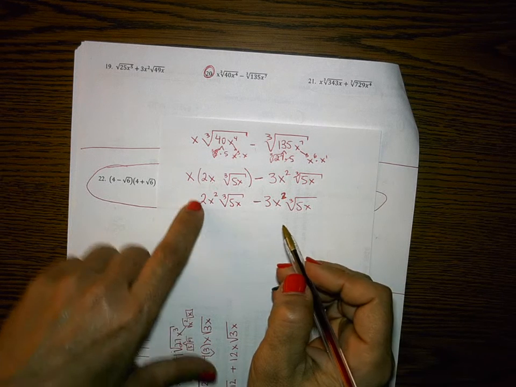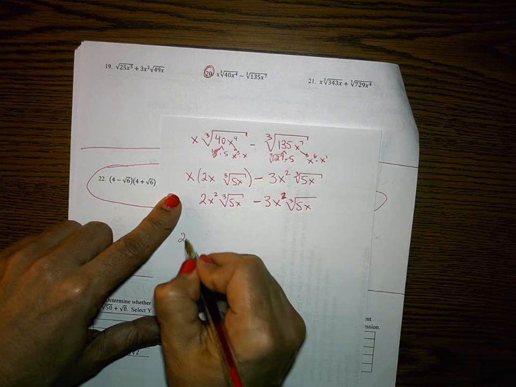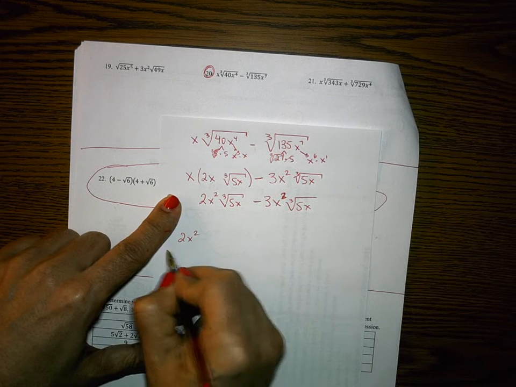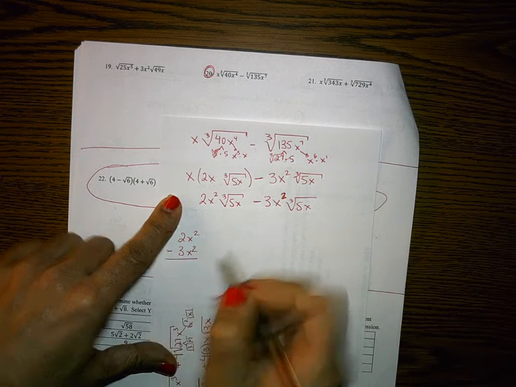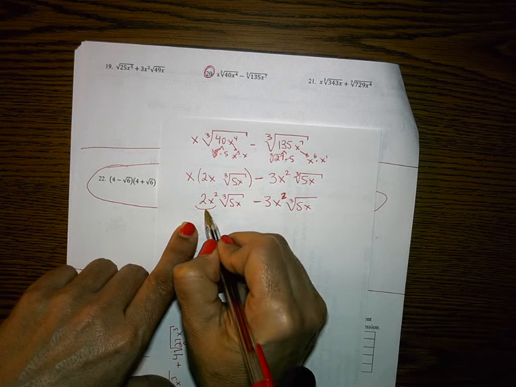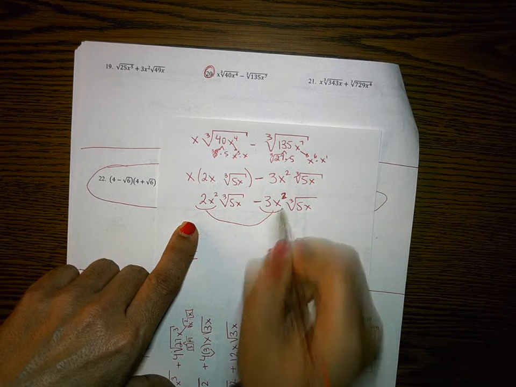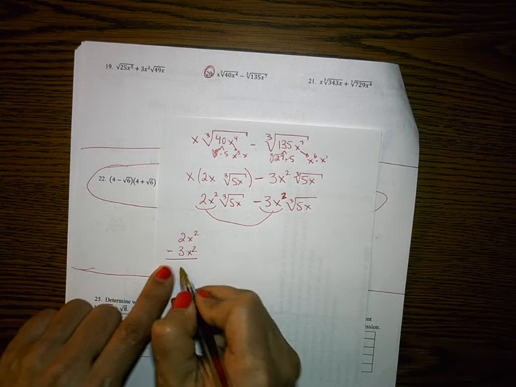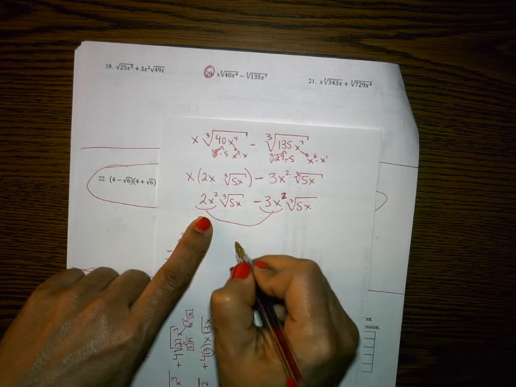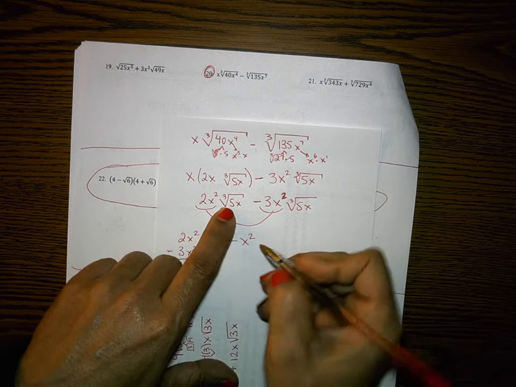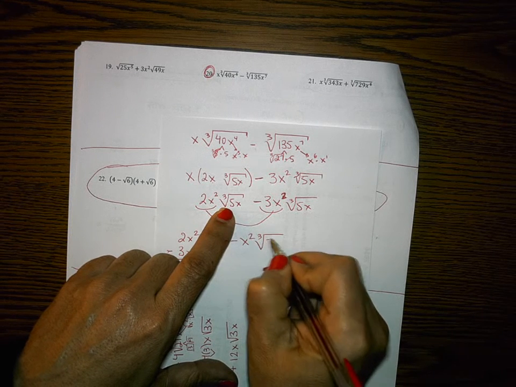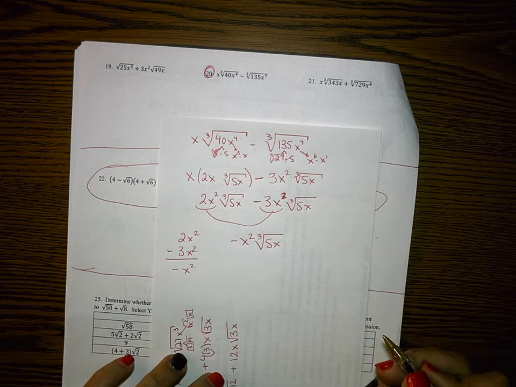So if you have a 2x squared minus a 3x squared, sometimes the students just don't see this. I have this, and I'm combining it with this right here. That means it's a negative x squared. So I have a negative x squared and the cube root of 5x. And that's all there is to it.